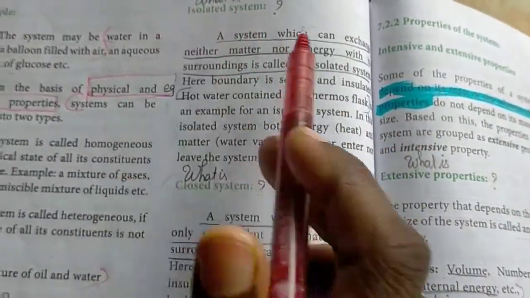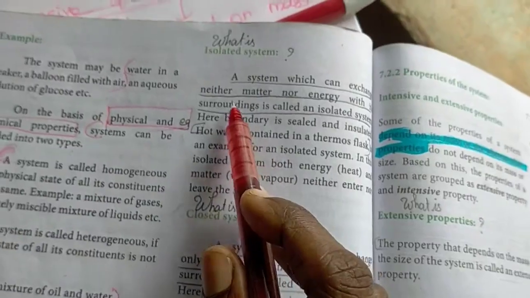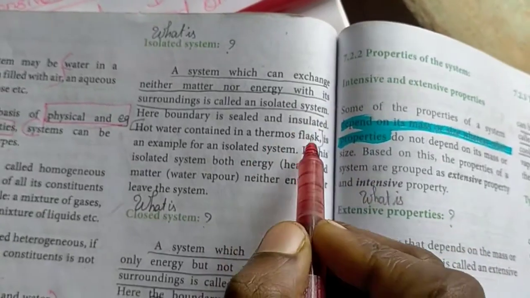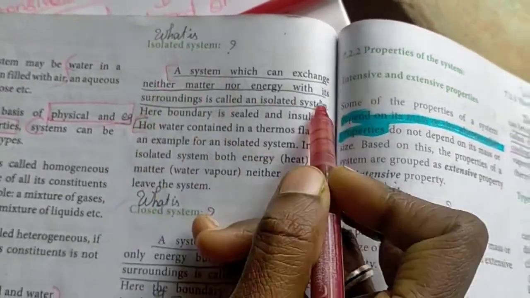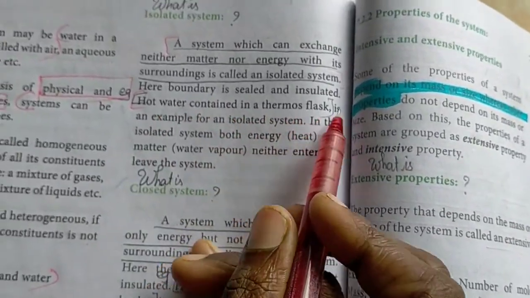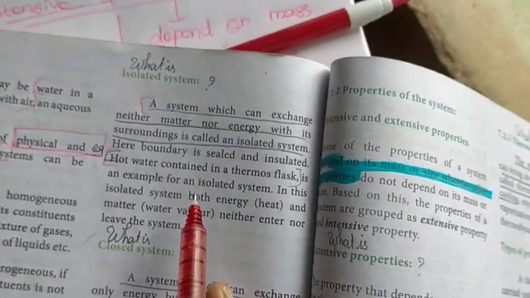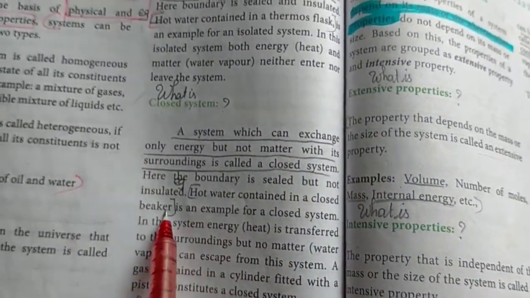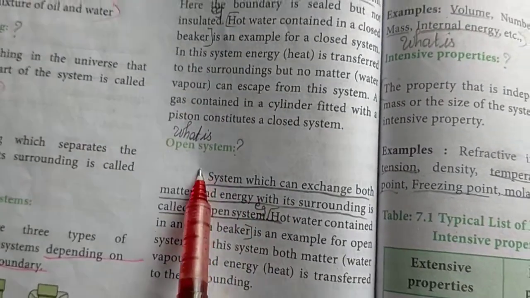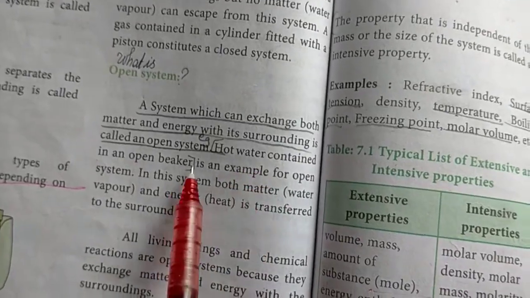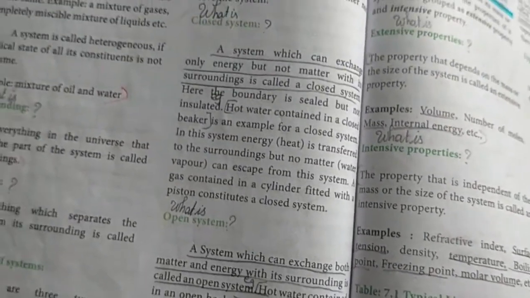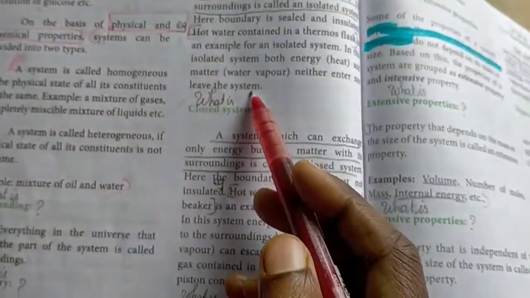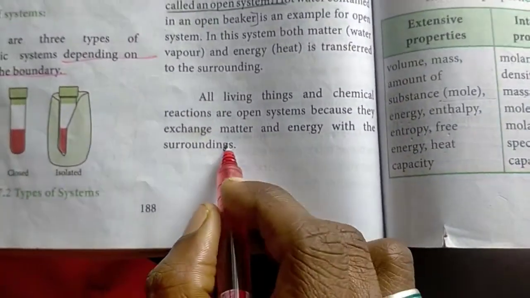Write a first separate question: what is an open system? What is an isolated system? You have to write the isolated system with an example: hot water in a thermoflask. Then what is a closed system? Up to here, and an example. Then what is an open system? Underline and example, up to here. When they ask to write the types of system and differentiate them, you have to write fully from here to here.